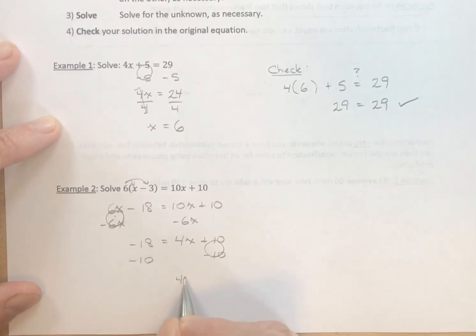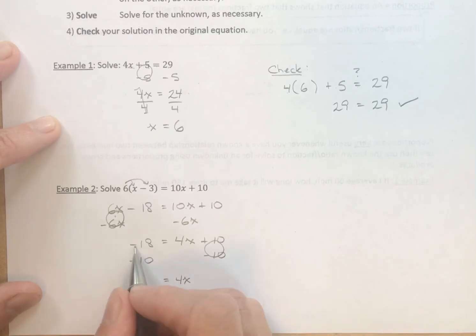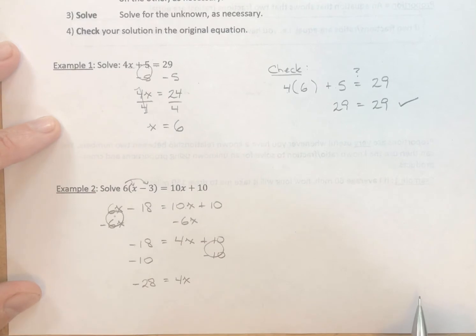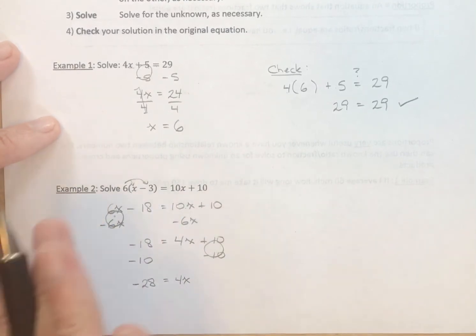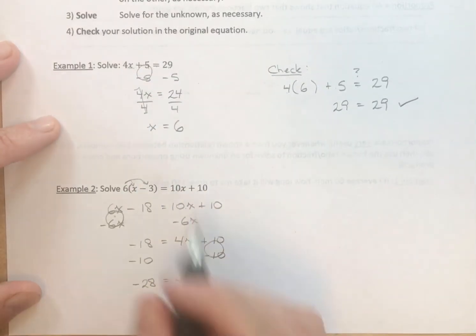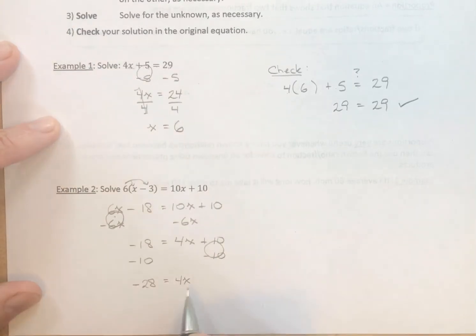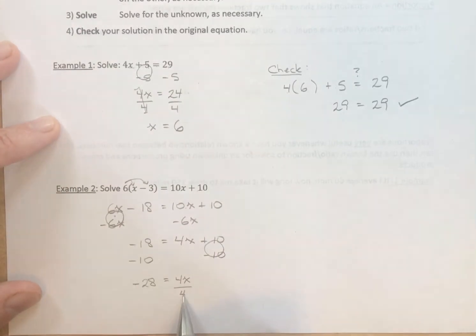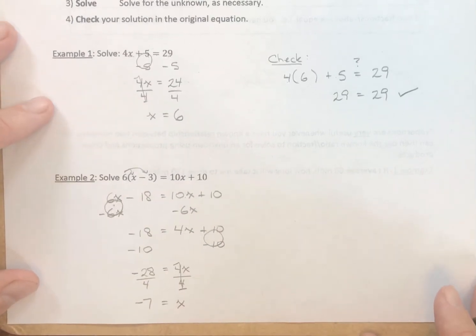And I have 4x is equal to, well, negative 18 minus 10 is negative 28. There we go. I have just separated. Okay, I got my x's, in this case, on the right, my number on the left. Now step 3, let's solve. I solve for 1x by dividing both sides by 4, because 4 divided by 4 is a 1. And I have x is equal to negative 7. Or so I think.